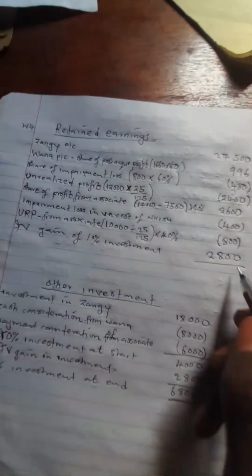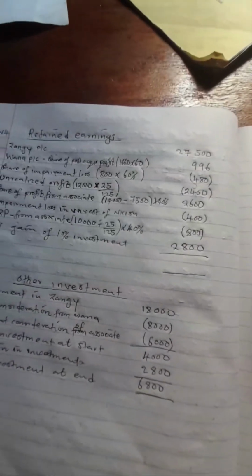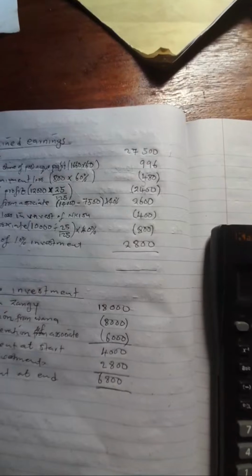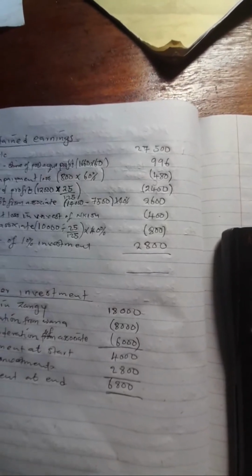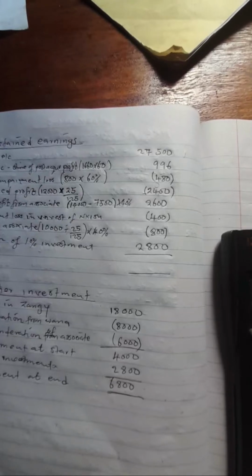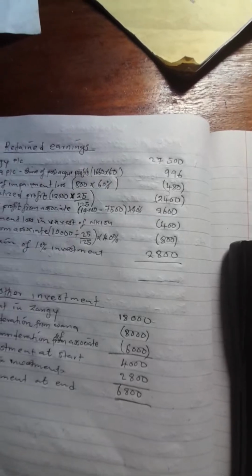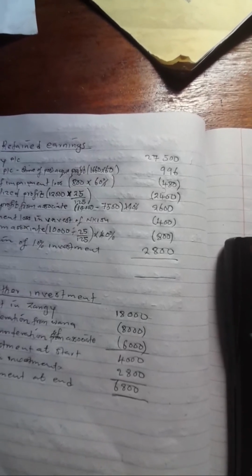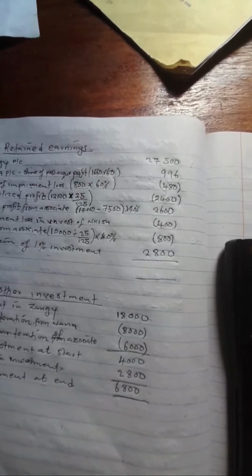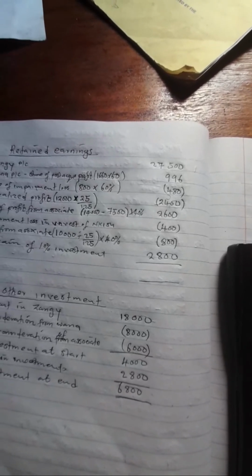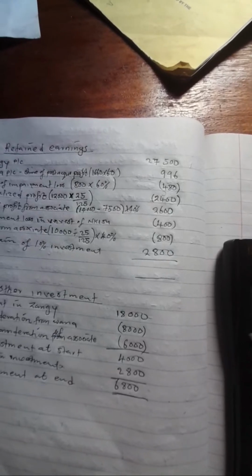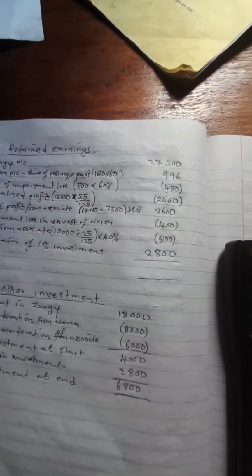I'm pretty sure those are the only items that we have for this one. So let's get the total of our retained earnings from those. Let's go. 500 plus 9,6, minus 480, minus 2,400, plus 2,600, minus 400, minus 800.